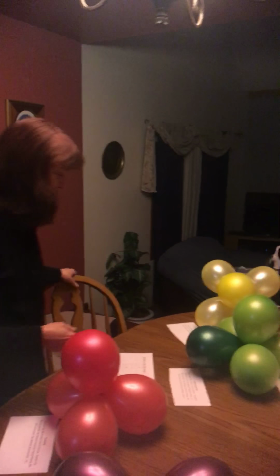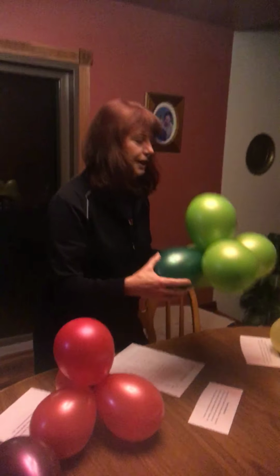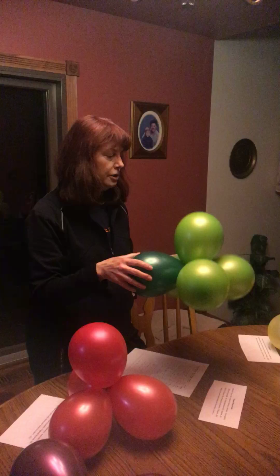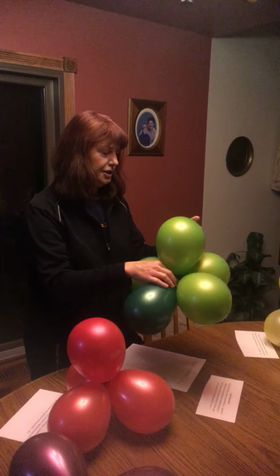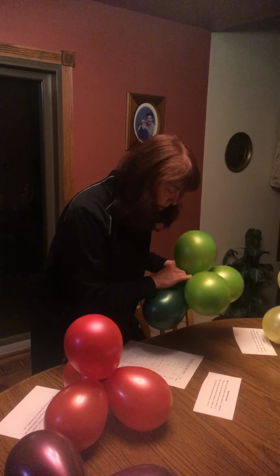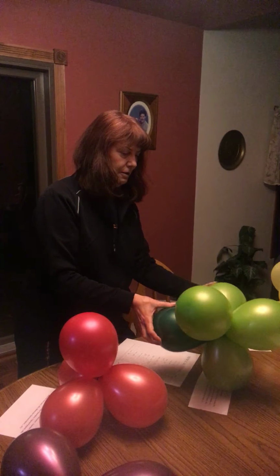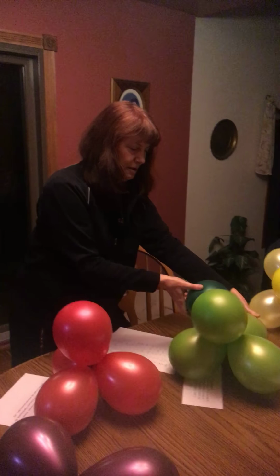Trigonal bipyramidal is next. That's the one that has 5 electron domains. So 5 balloons representing the electrons circulating around the molecule. And if there was a central atom, they would set up in a shape sort of like this.